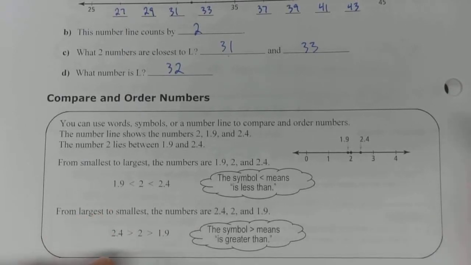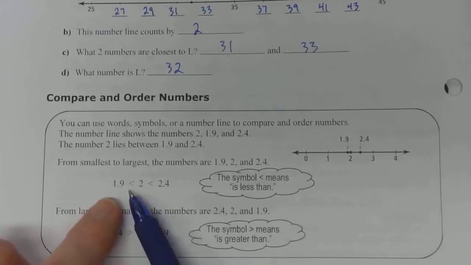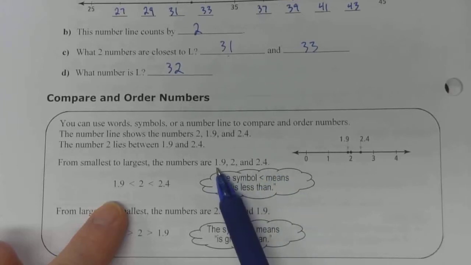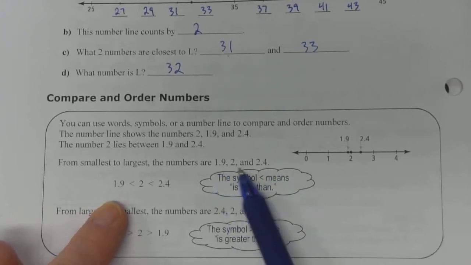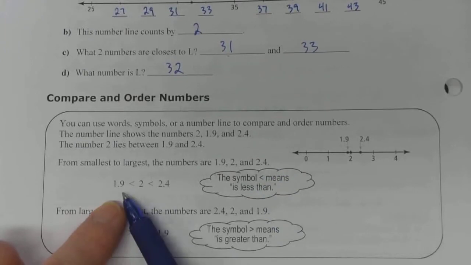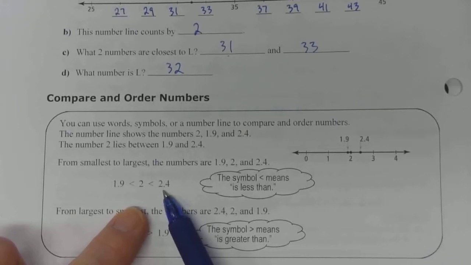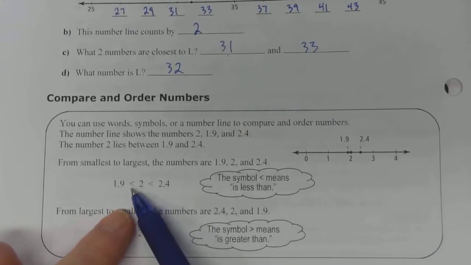Now, when you're comparing numbers, you can use symbols like greater than, less than, or equal to. In this case, we know that this is a specific order where they're getting bigger. So 1.9 is less than 2, and that is less than 2.4. So remember, this symbol means less than.